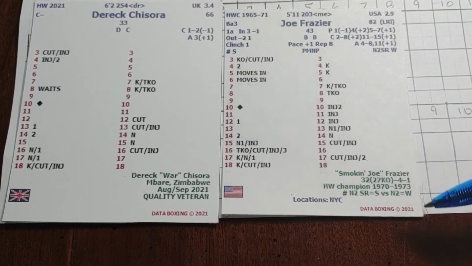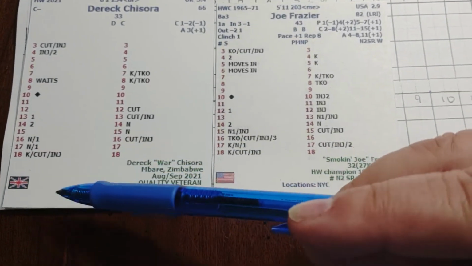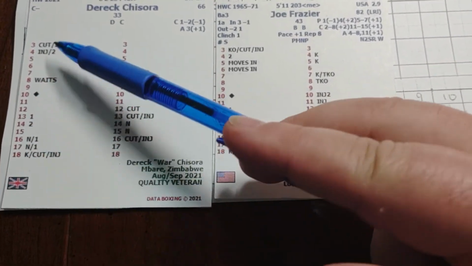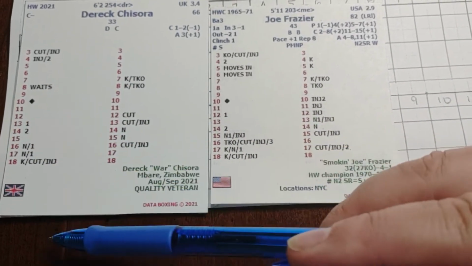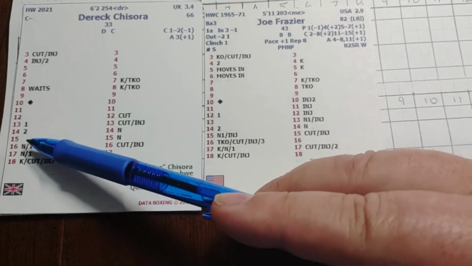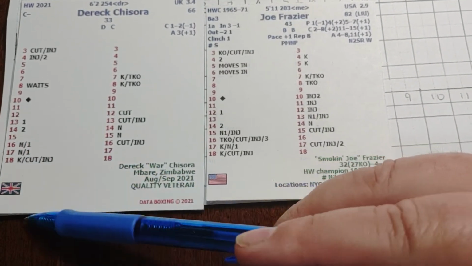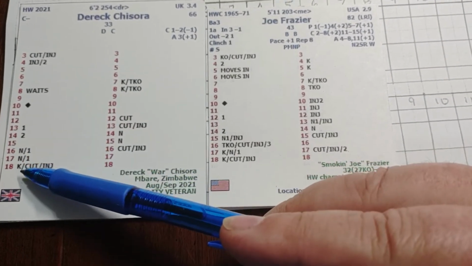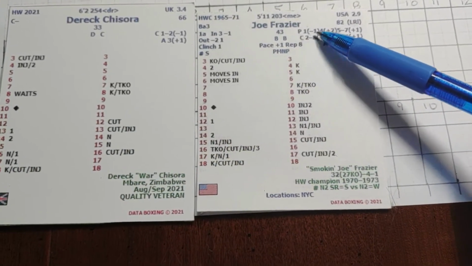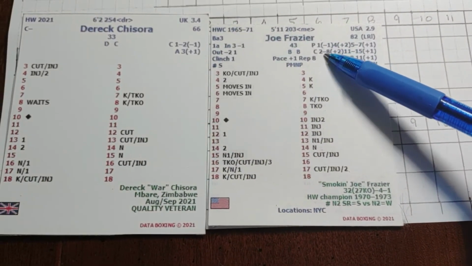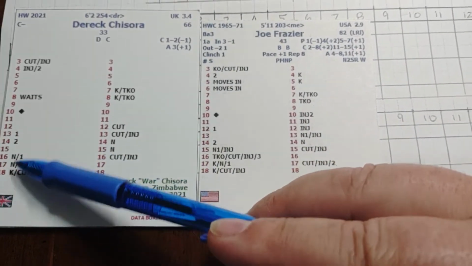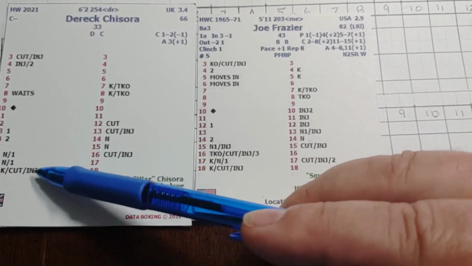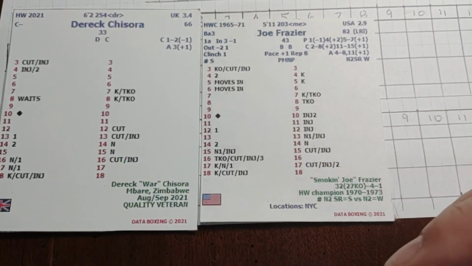I just noticed it. So, as we see, Chisora's not going to score a lot of points. This is the 1. These won't even be there. He can score some points on 13 and 14. He can try to get knockdowns on 16 and 17. So he's going to try to use that +1 power in the first round, obviously, against Frazier to try and score one of these power ratings.